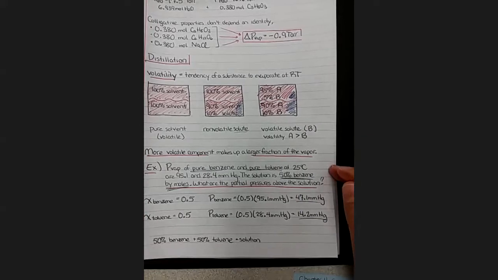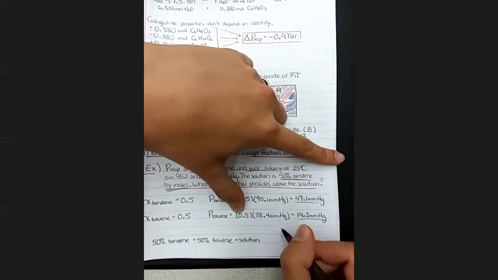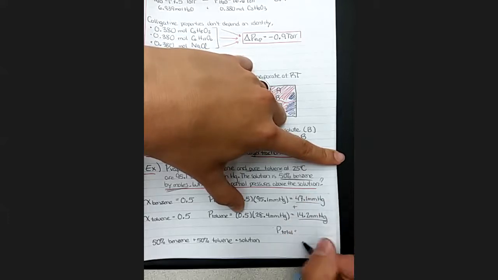All right, and we can already see a difference. We can already see this is no longer a 50-50 mixture in the vapor. There's definitely more of the benzene than there is of the toluene. So if we quickly calculate the total pressure by adding these together, that'll give 61.3.